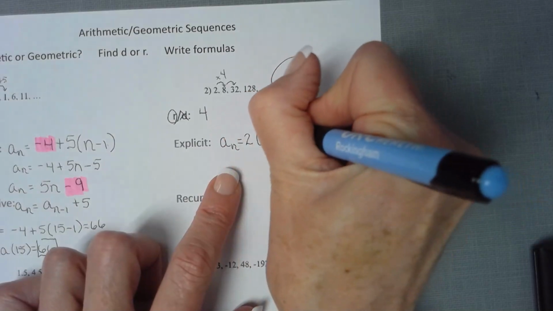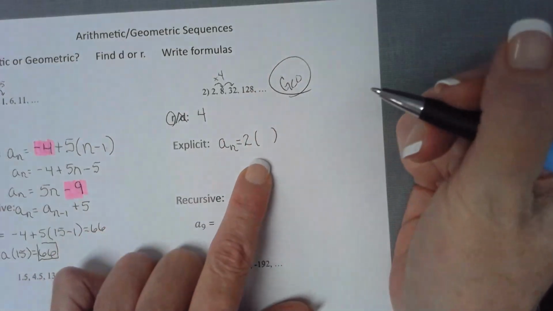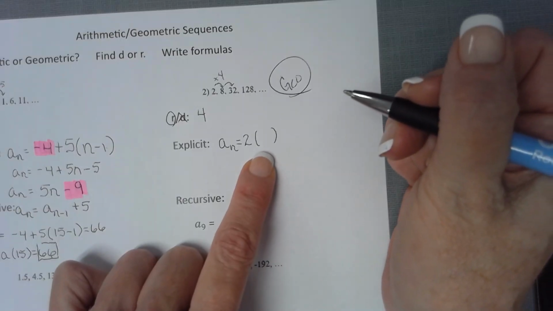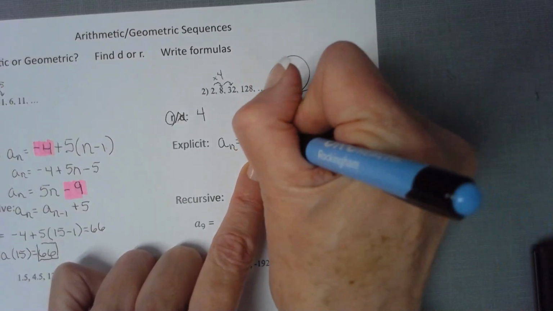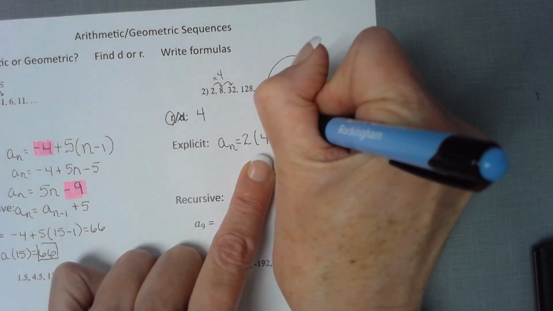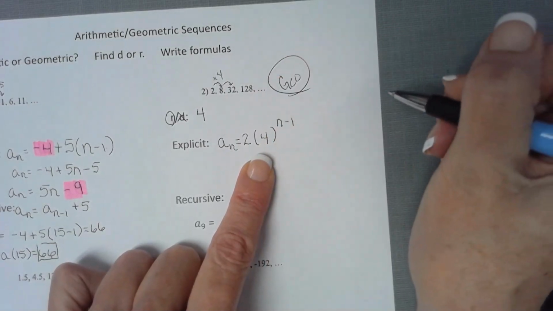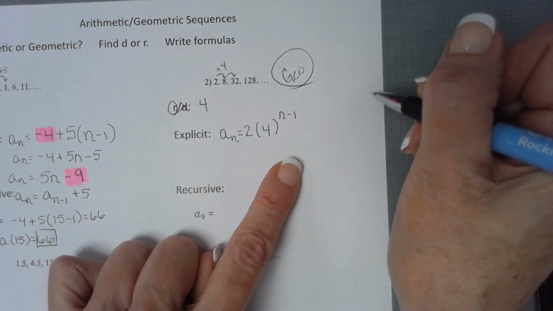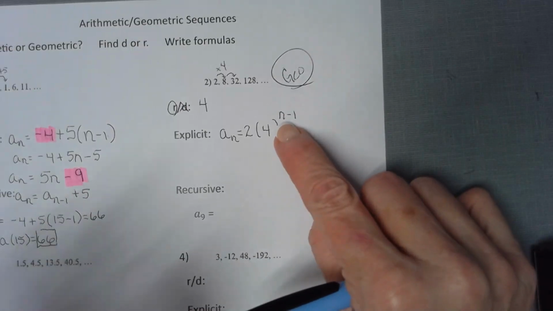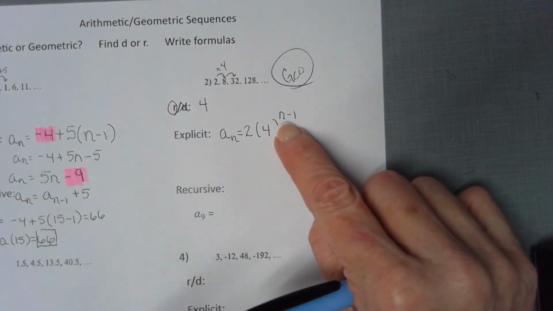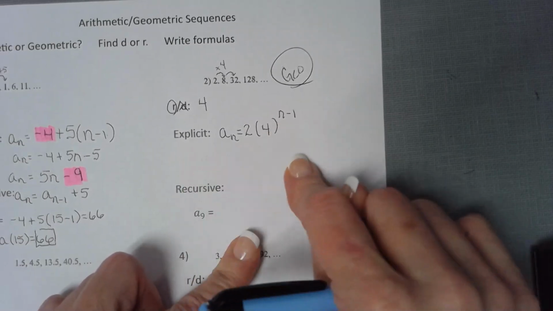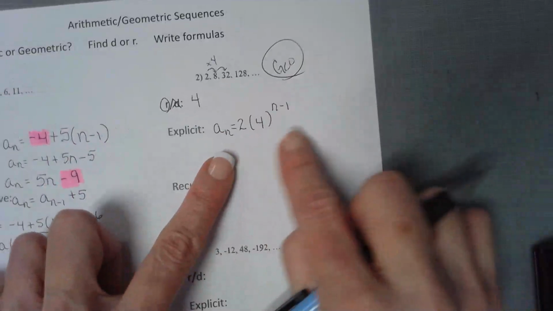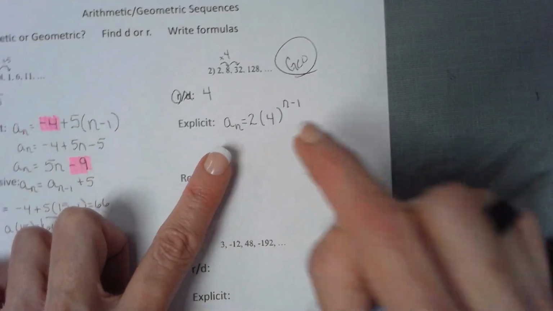We can use a multiplication or a parenthesis, then the common ratio, 4 raised to the n minus 1. So this is your explicit formula. You can use that to find the value of any term you like. That's why this is so beneficial. You can't simplify this one. There's no way to simplify.